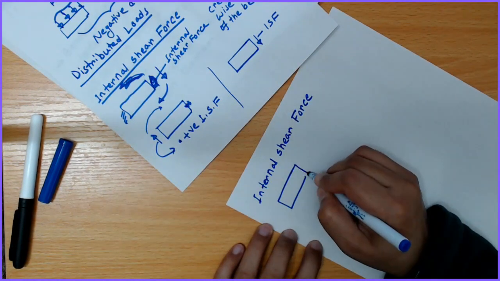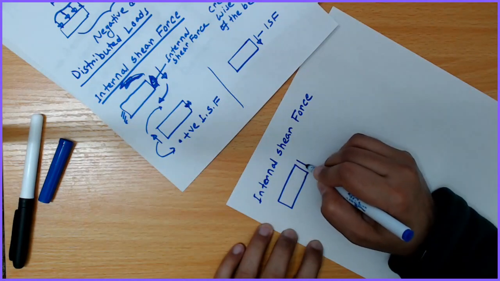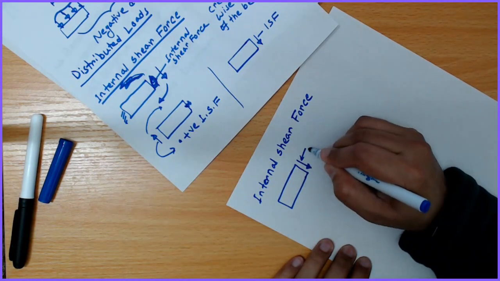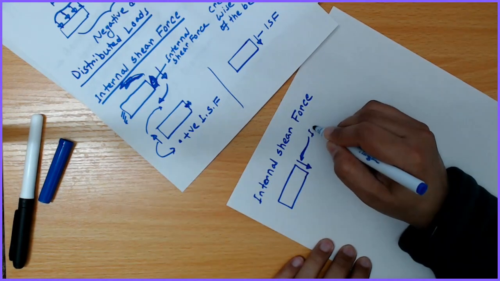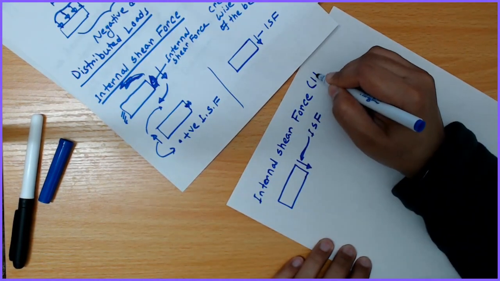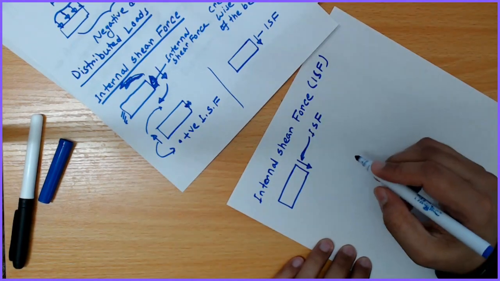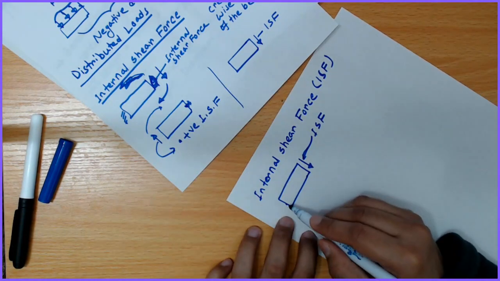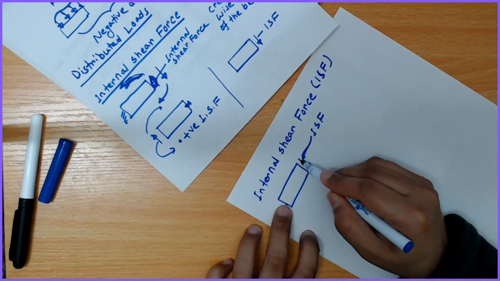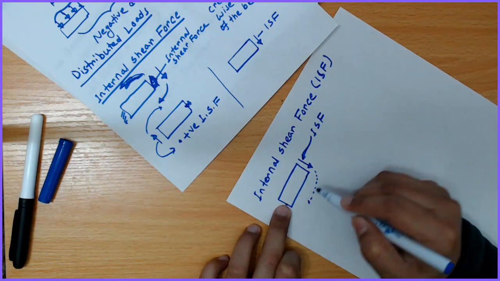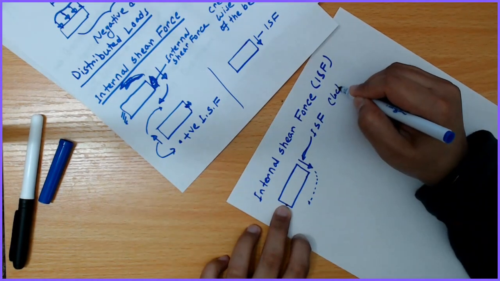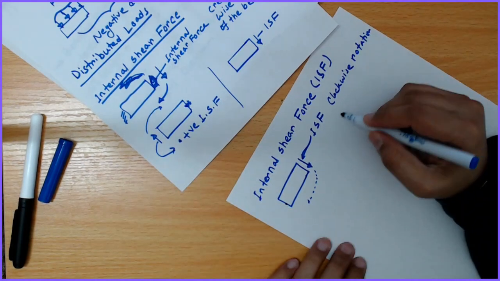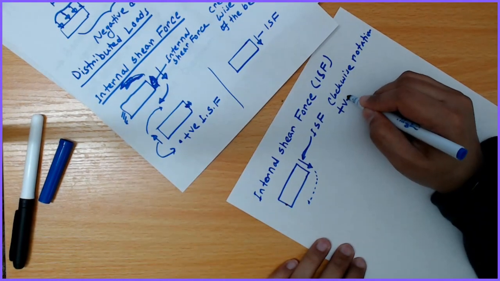if the beam has shear force and this is the direction on one side and this is the internal shear force, ISF, internal shear force, and if I take a moment with respect to this point and it rotates with respect to that point in a clockwise rotation, then this ISF is positive shear force.